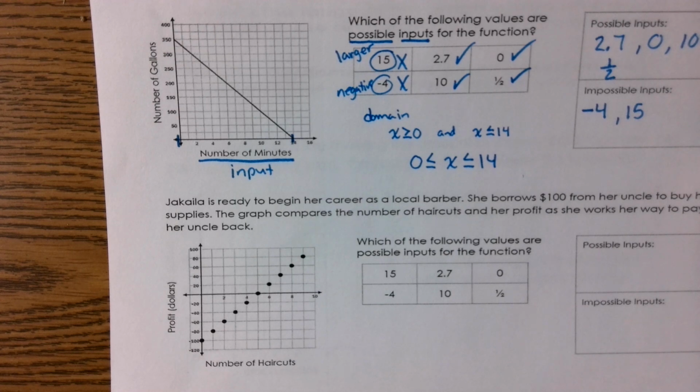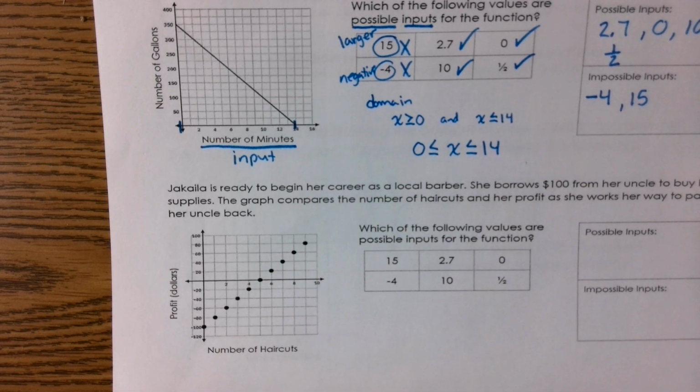She owes $100. Why is this able to be discrete data? Why can't I connect this together? Look at what it's called. Look at our labels. Why are we not allowed to have this be continuous data or connected data? Why does it have to be very discrete or distinct data? Why do you think, Caleb?